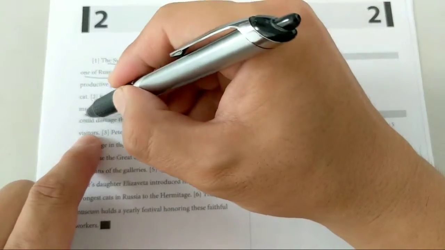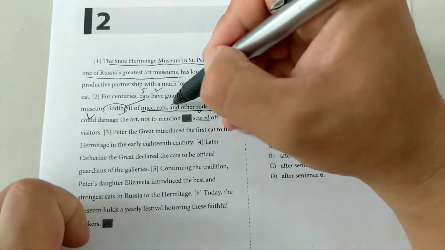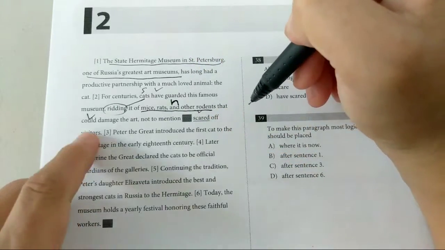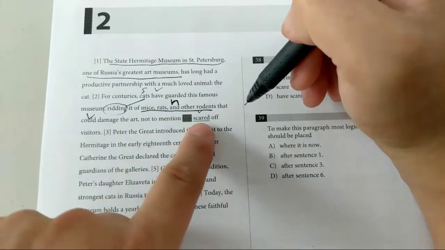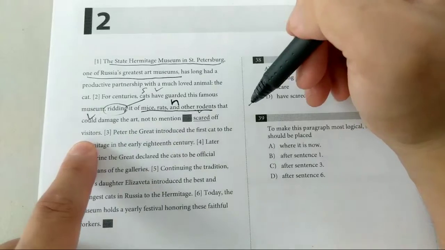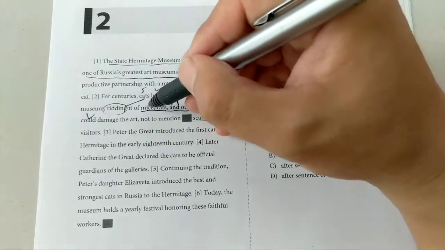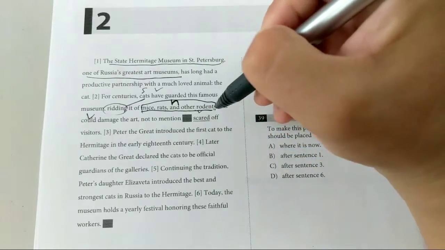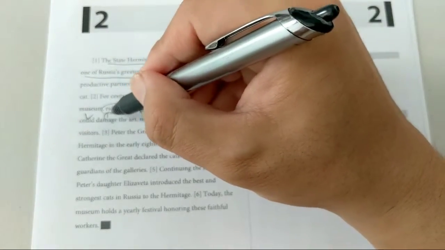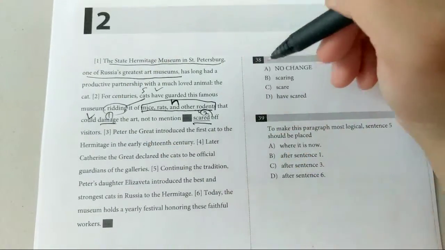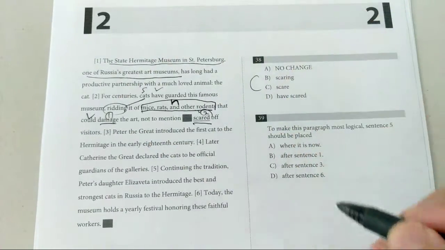Who could damage the art? It is these nouns right here, right? The mice, rats, and other rodents. They could damage the art, not to mention scare off visitors. Who is doing the scaring off of visitors? It is these mice, rats, and rodents. So they could damage, one, or scare off, right? We're going to do parallel for damage and scare, and so you get C.